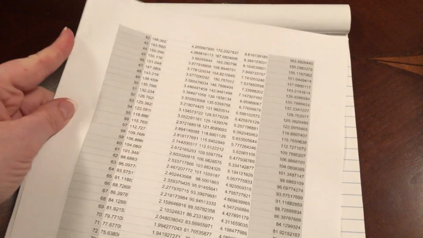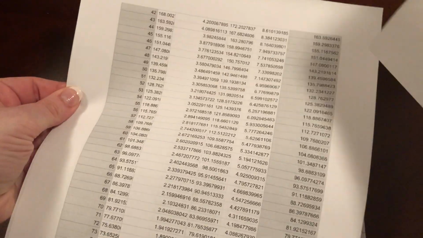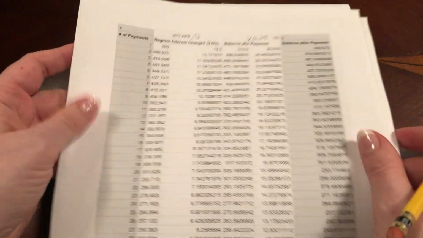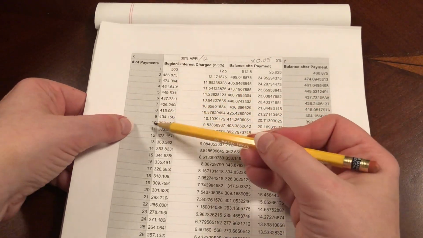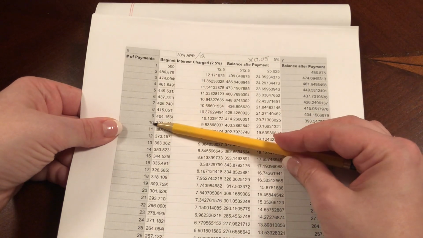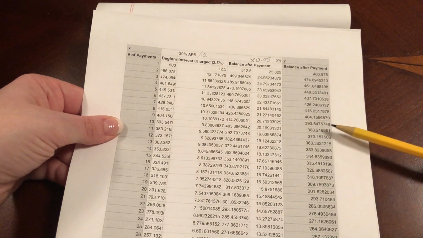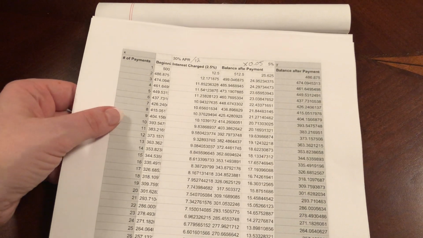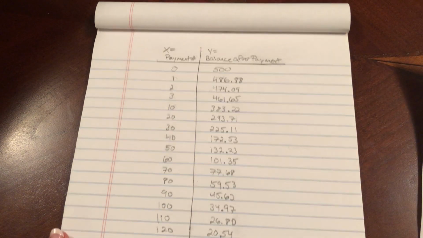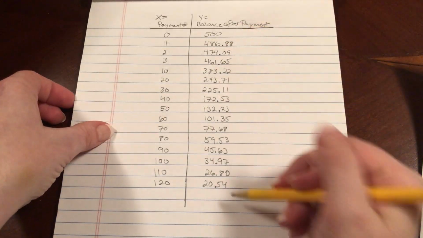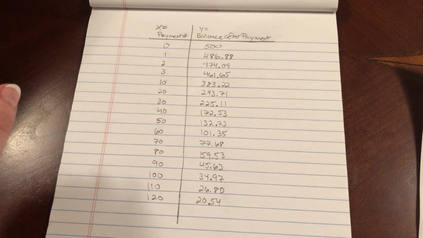And I don't know about you guys, I don't have that kind of time. So what I decided to do instead was just go every 10th number. So I'm going to start writing down the 10th payment number, and then the balance after payment, and then the 20th and balance after payment, and so on. And that's how I got this table. Now this is actually the table of points that I'm going to graph.